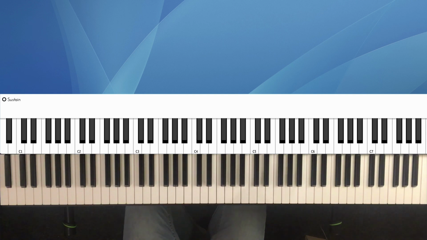So I want you to try constructing and playing an E major scale. Pause the video now, have a go, and then unpause when you're ready. Okay, so E major, we'll go to E. We're using TTS, TTTS. T, T, S, T, T, T, S.